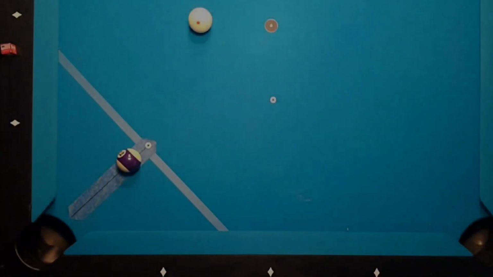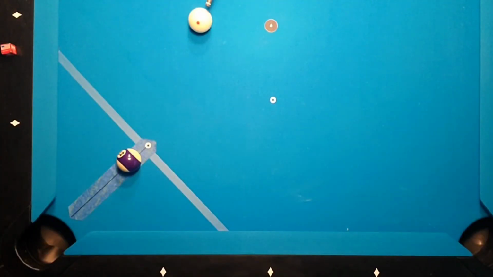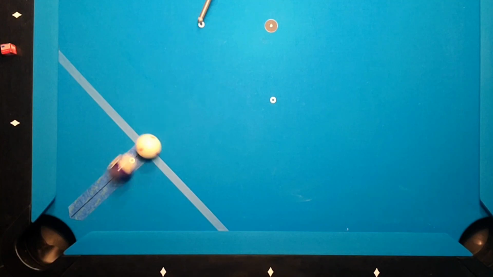Here is a second example. It's the same shot with the cue ball in a different position. Here's the shot again, but in slow motion. Notice how the backspin on the cue ball alters the path of the cue ball after it makes contact with the object ball.